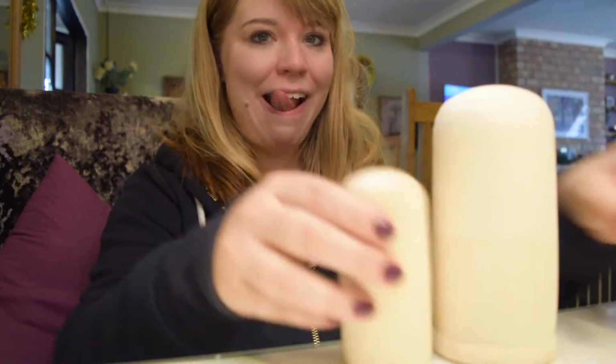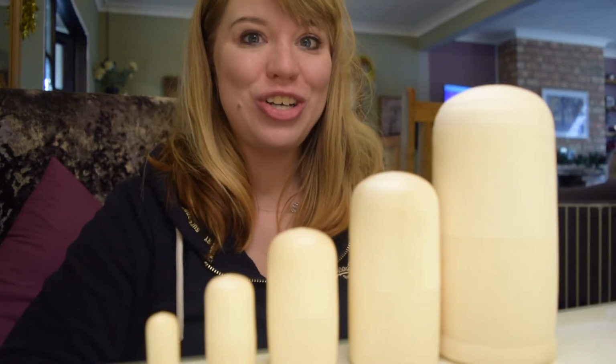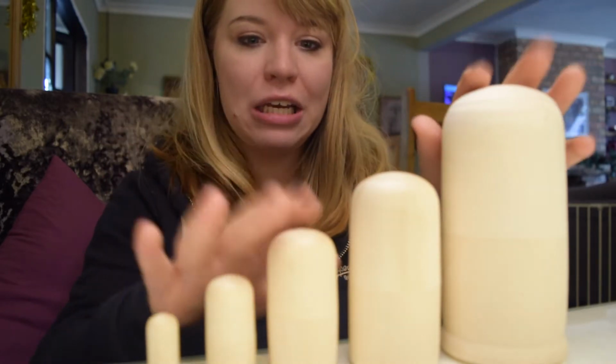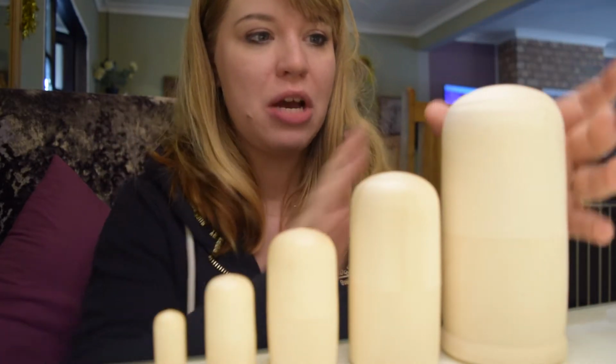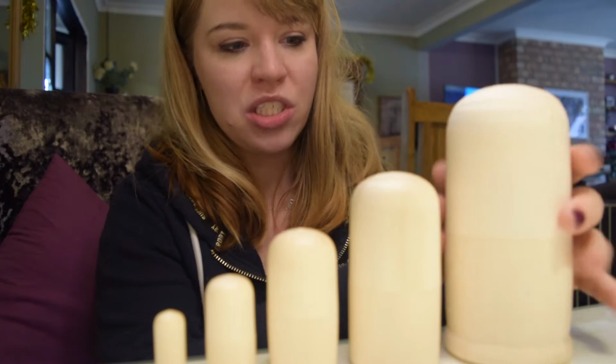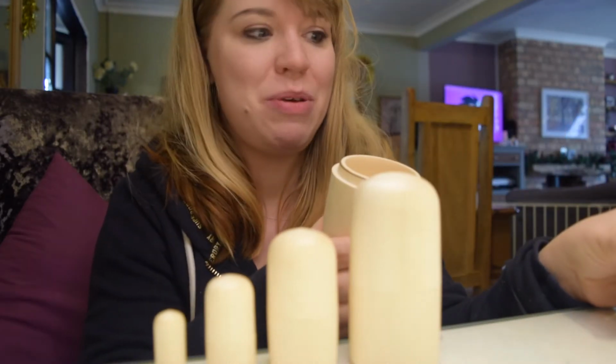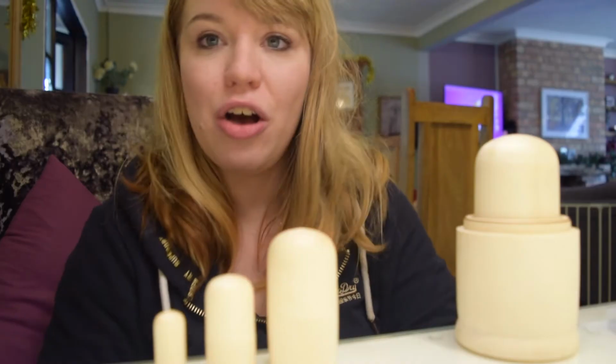In today's video we're going to be doing something a little bit different. We're going to be painting on Russian dolls. These are blank Russian dolls. They've got nothing on them. They are just naked wood, and I am going to be painting on each one of these Russian dolls.